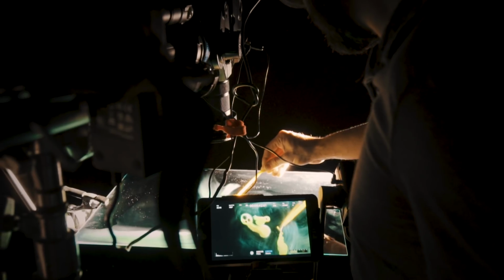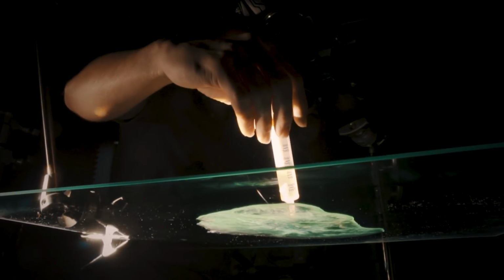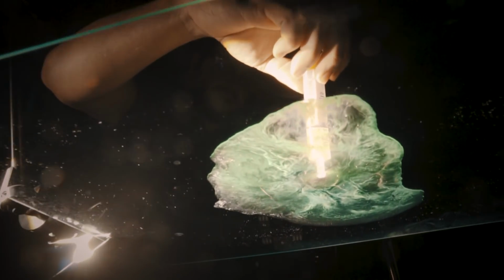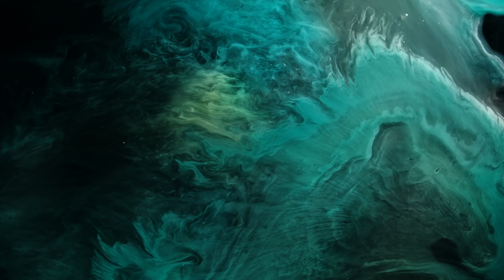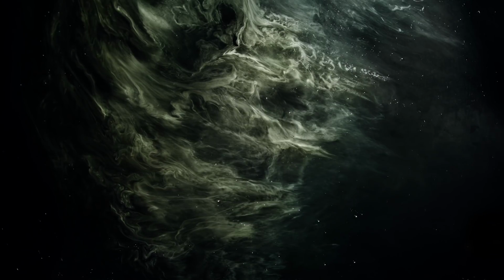Making these elements is one of the most fun things I've ever done in my entire career. It was like three days straight of me going, whoa! And these elements are all 4K, they're super cool, and you could use them for a lot of different things, and this is a good example.